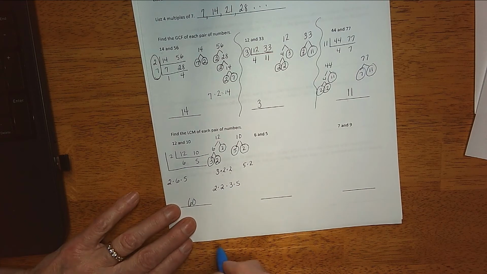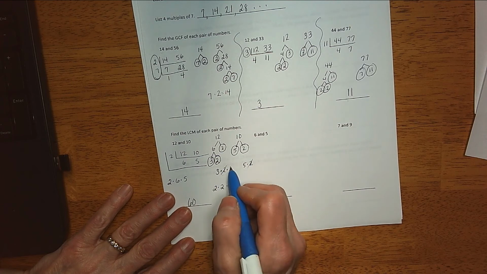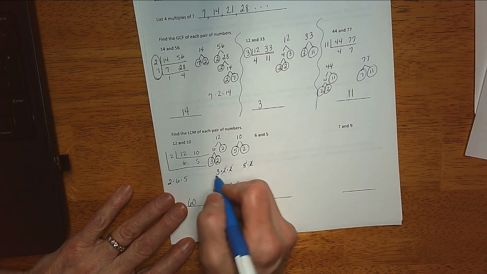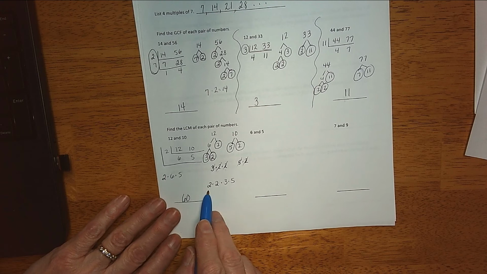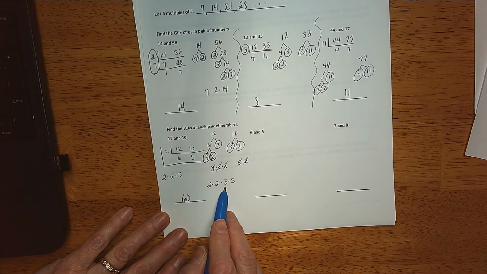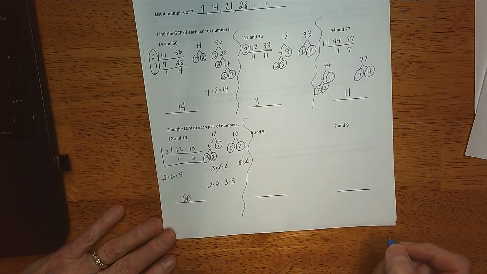Okay? So we've picked up 1 2, can get rid of that. Picked up the second 2, can get rid of that. Picked up the 5, can get rid of that, and picked up the 3. So we've got all of the factors that we need. And when we multiply these together, we get 2 times 2 is 4, times 3 is 12, times 5 is 60. Okay, 6 and 5.